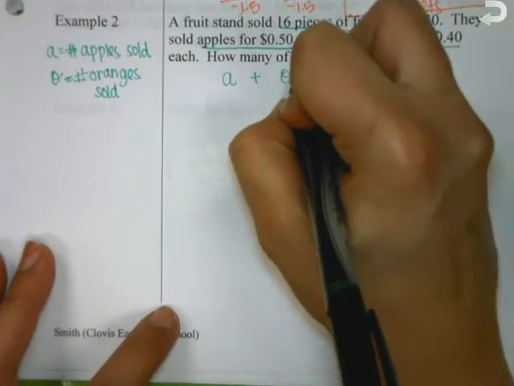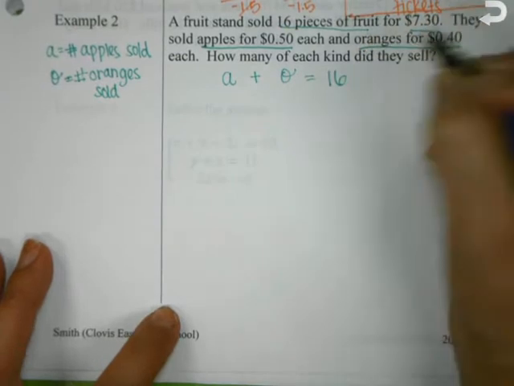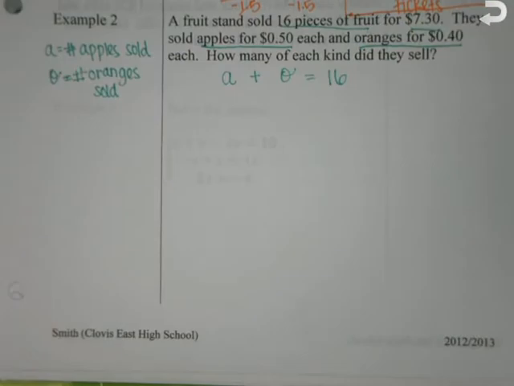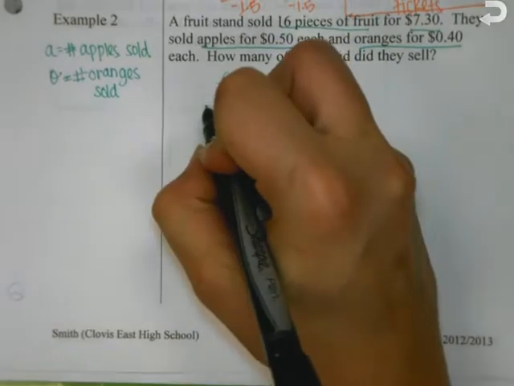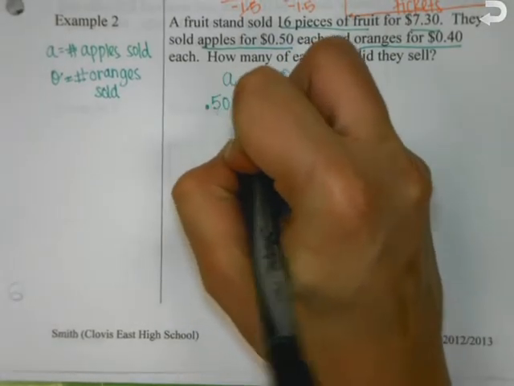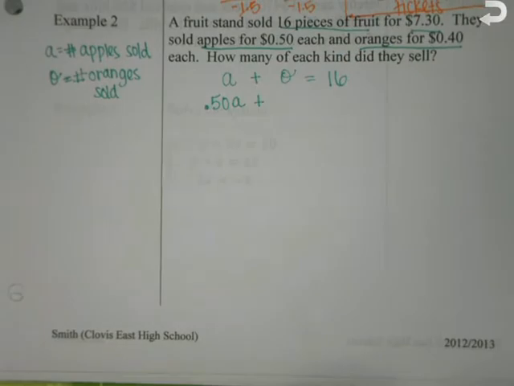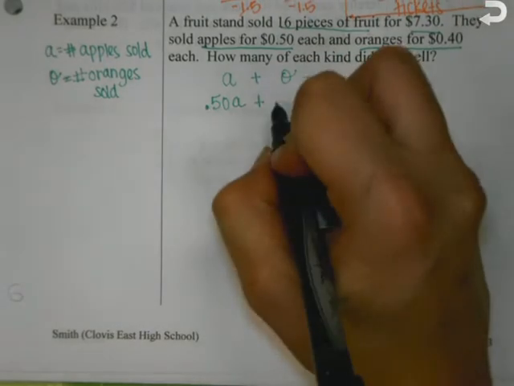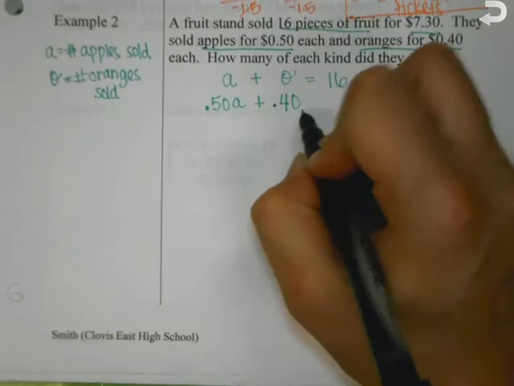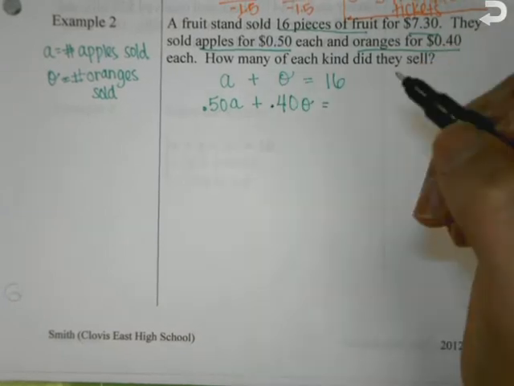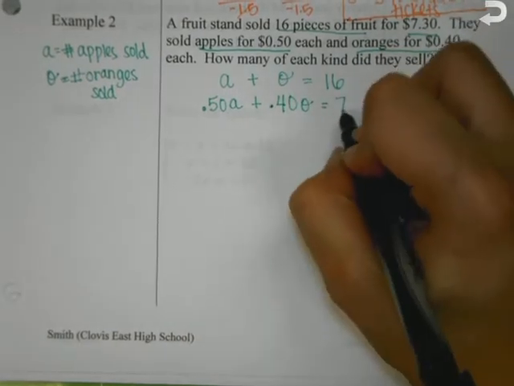Okay, what about the price? How can I represent the price as an equation? Anybody? How much do apples cost? 50 cents. So that's going to be 0.50A plus, how much do oranges cost? 40. So 0.40O equals 7.30. Make sure you remember the decimal for 7.30.